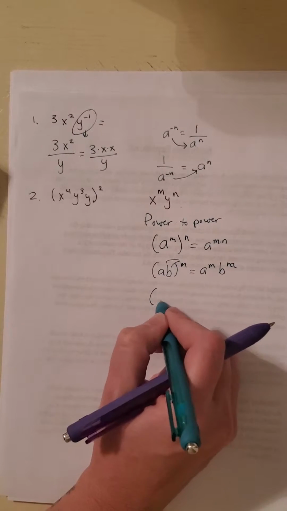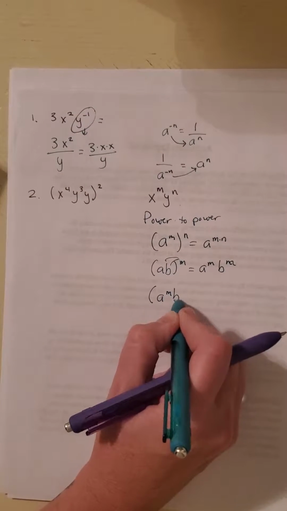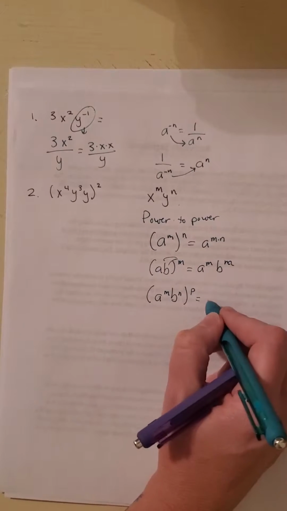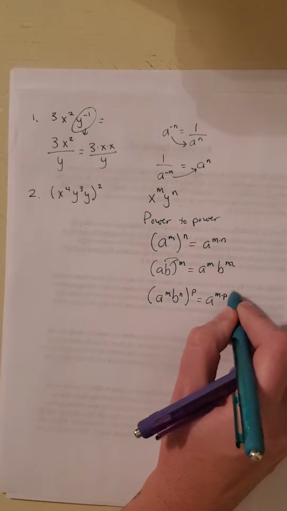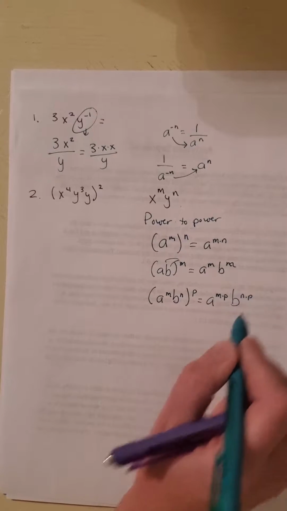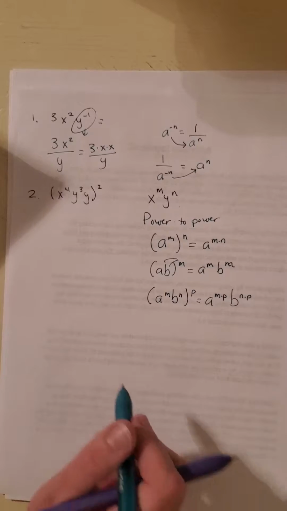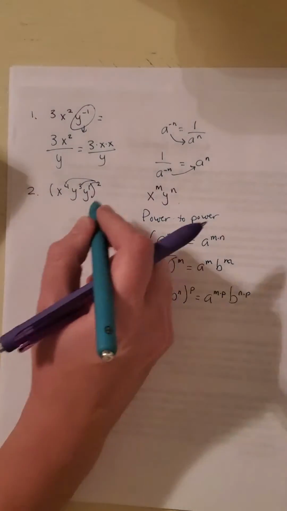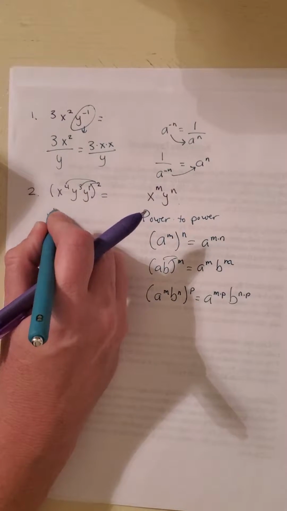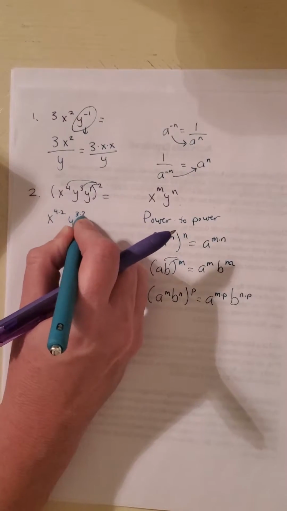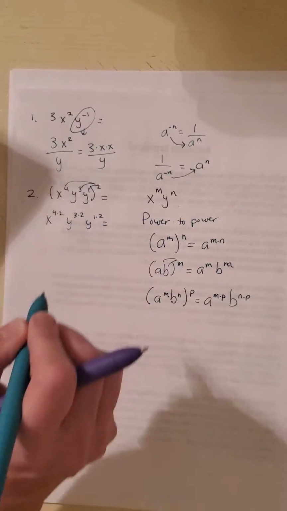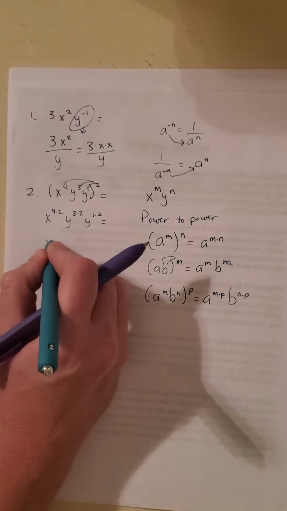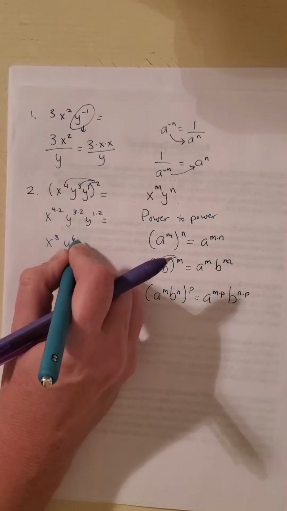So you can imagine we're combining these two rules. So if we combine these two rules, and let's say we have a to the m, b to the n, and then to the, say, p power, then we would have a to the m times p and b to the n times p. And that's exactly what we're doing here. So we're going to multiply each of these exponents by 2. So that's x to the 4 times 2, y to the 3 times 2, and y to the 1 times 2. And I know that most of us do that in our heads, but I'm just showing that that's the rule we're using. So that would be x to the 8th, and then y to the 6th, y to the 2nd.